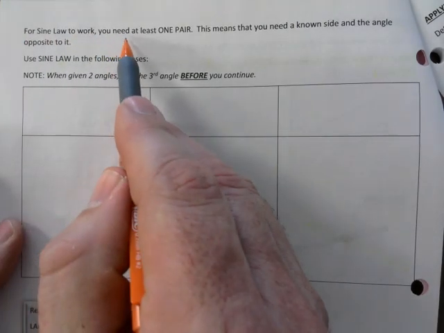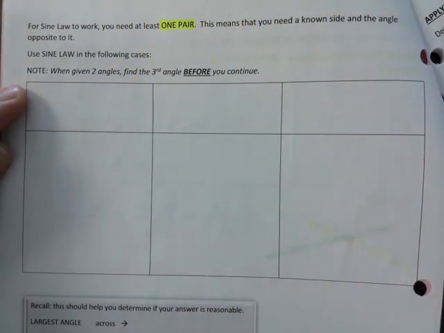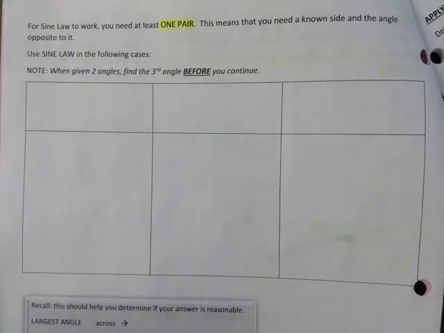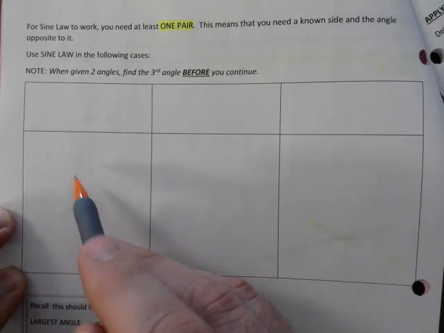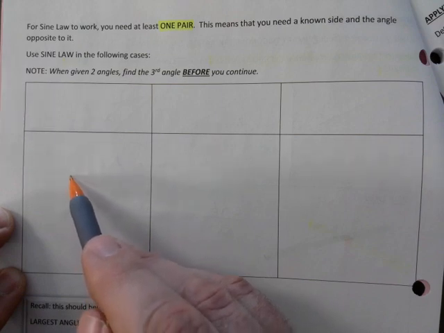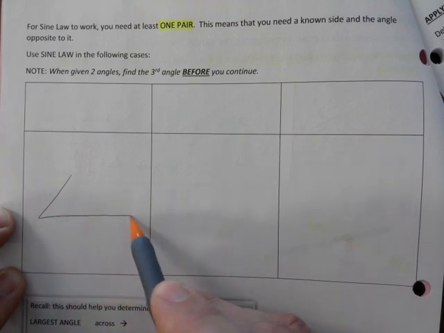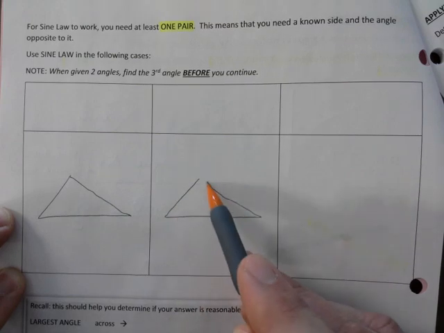For sine law to work, you need at least one pair. That's important, right? If you see a known angle side pair, you know it's sine law. You know without a doubt that you're going to have to use sine law. Sine law works in the following cases. I have this sectioned off, and it's not critical that you remember them necessarily, but the first one would be, let's just draw 3 triangles that look almost identical.